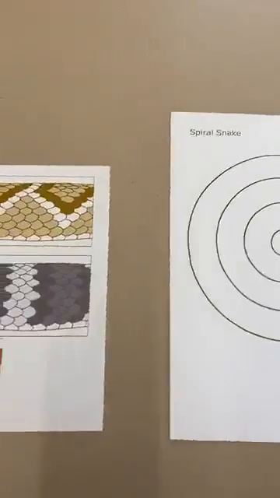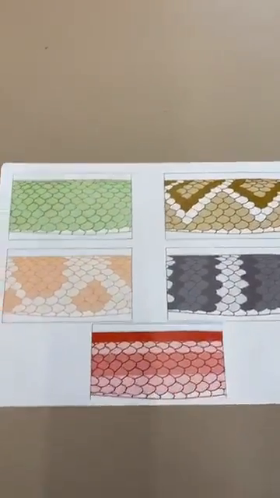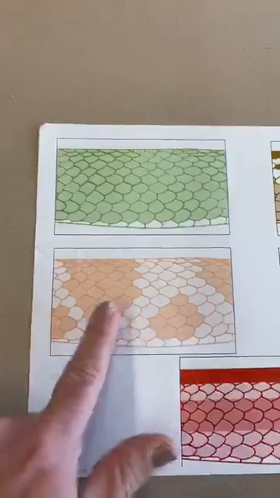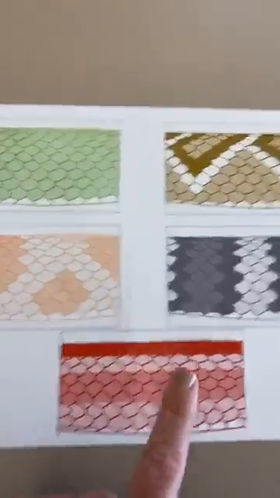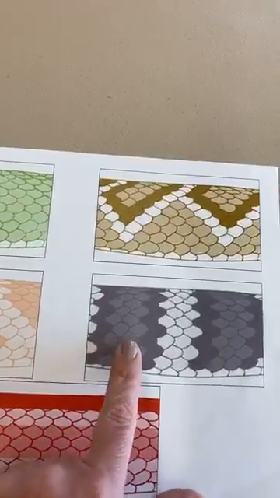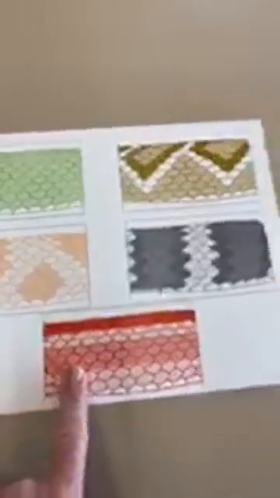Just a few ideas for some different snake patterns. There are many different snakes with many different patterns here. Some of them have solid scale color. Some of them have diamond shapes. Some of them, like the fox snake, have different kinds of blotches. Some of them have bands right here with one or more colors. And then some of them have long stripes. So lots of different options that you can use here.